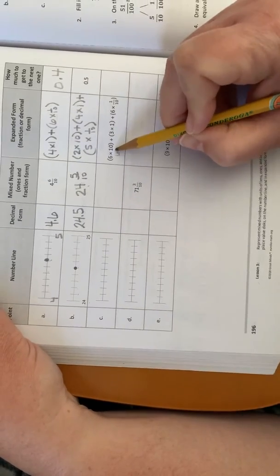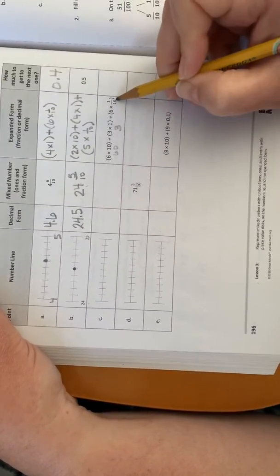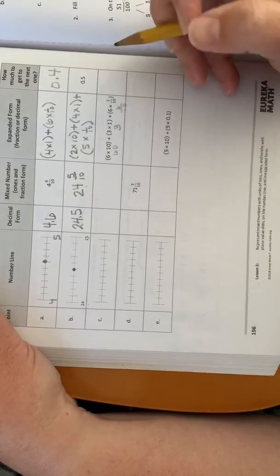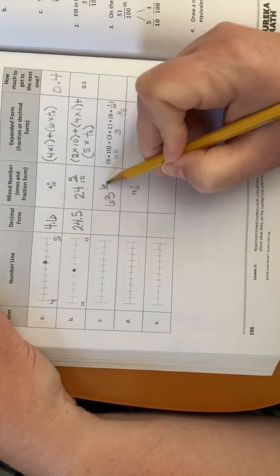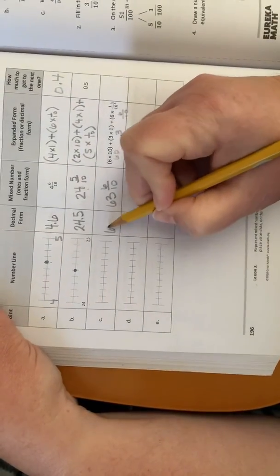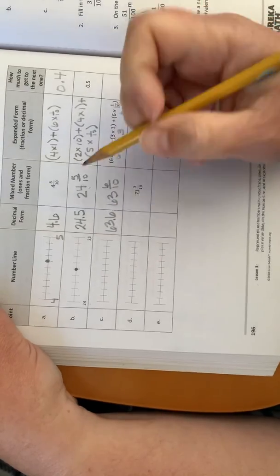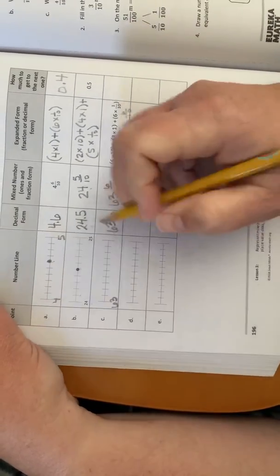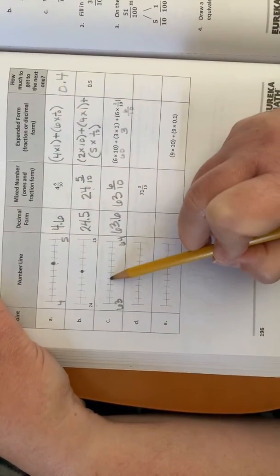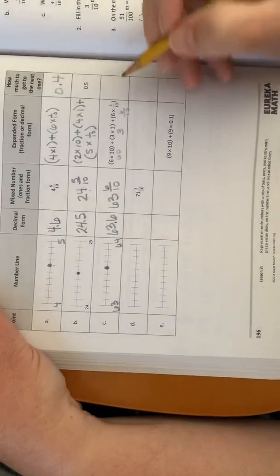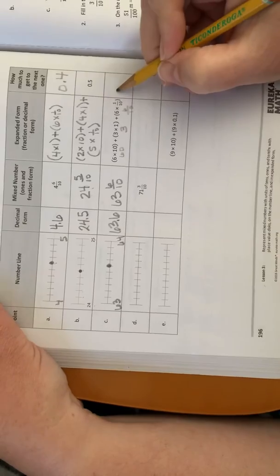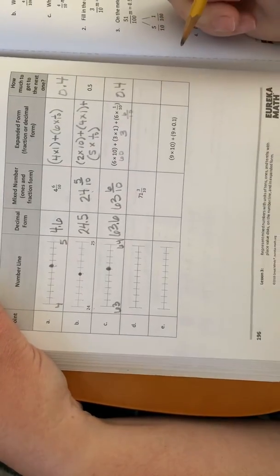On this one, they've kind of tried to confuse us. We've got 60, we've got 3, and we've got 6/10. So our number is 63 and 6/10. 63.6. That means our number line is going to go from 63 to 64. And we're going to count over 1, 2, 3, 4, 5, 6. So our little decimal would go right there. And over here, it's going to be 4/10 more to get to the next number.